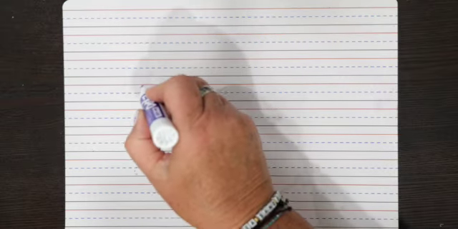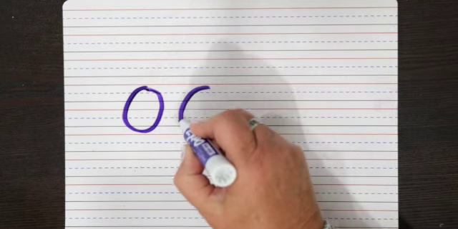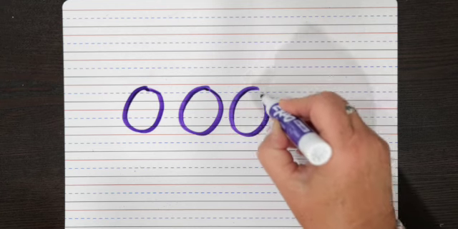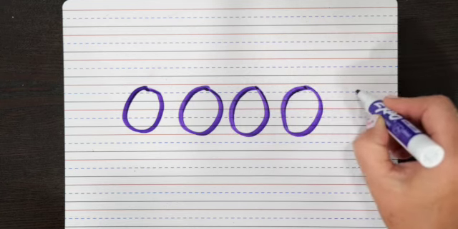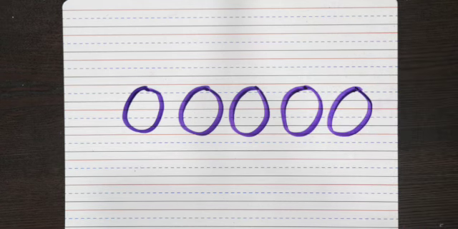The number 0 is around and close. Around and close. That's how you make a 0.